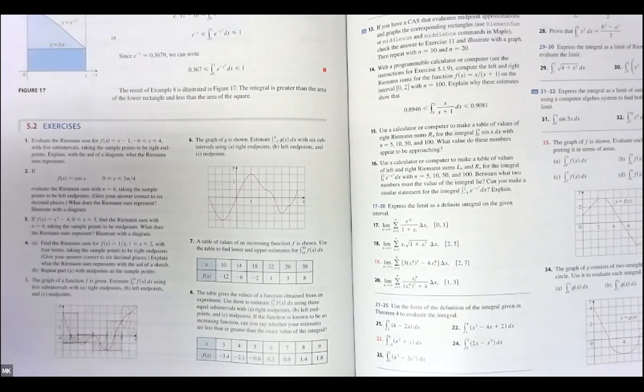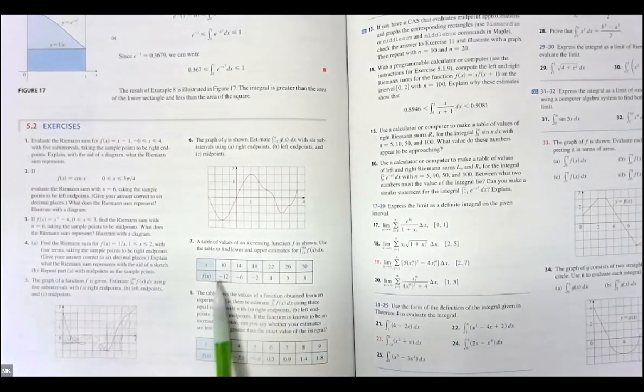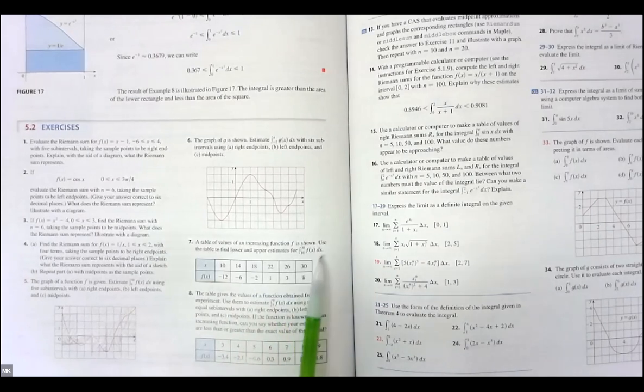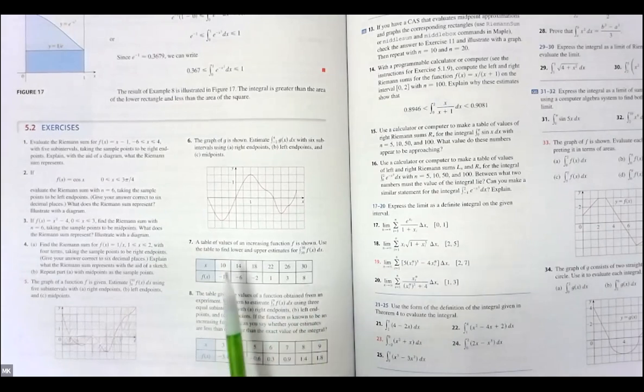Again, similar to that, it goes to the table of values. Number 7 says, from 10 to 30, use the table to find the lower and upper estimates of the integral from 10 to 30 of f of x dx. So you will see that it's increasing. So the lower estimate would be the left endpoint, and the upper estimate would be the right endpoint. So that's what they want you to do with this one.